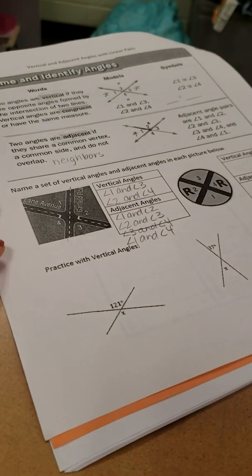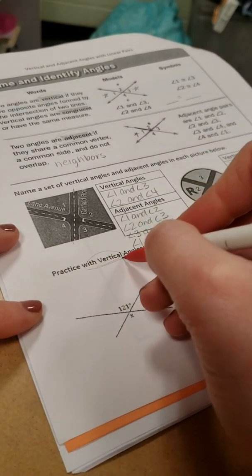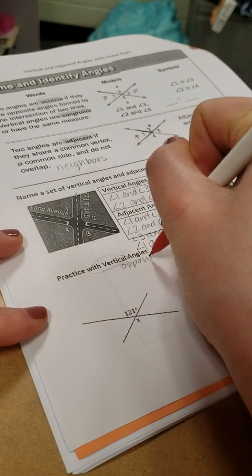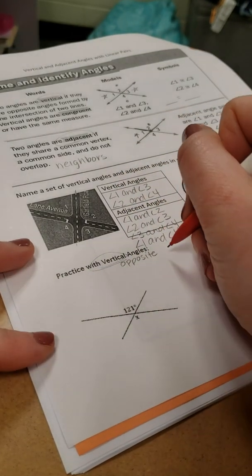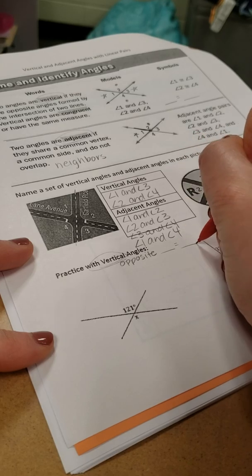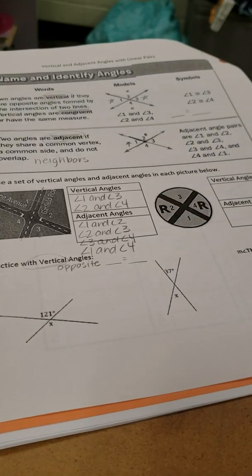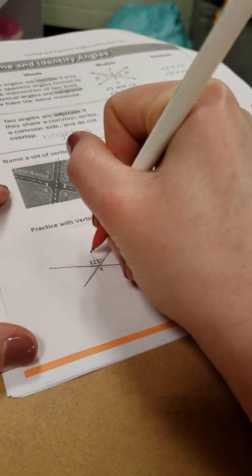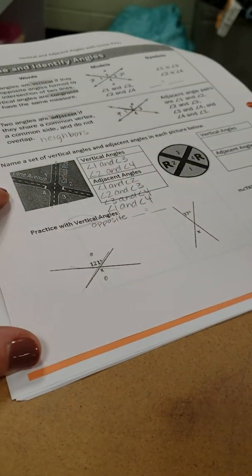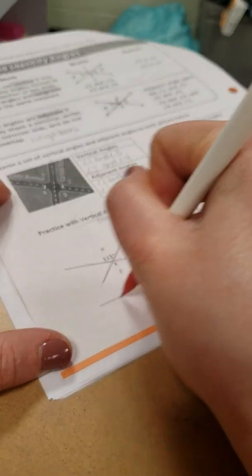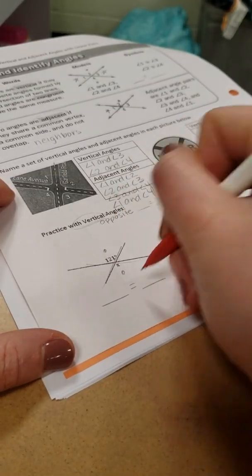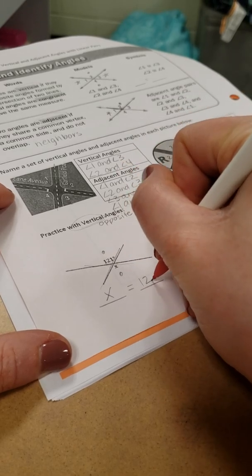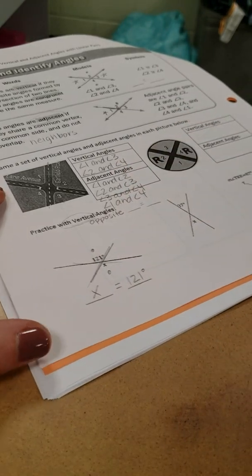Down here, we're going to do some practice with vertical angles. To refresh your memory, vertical angles are the ones that are opposite when we see an X in our picture. When they're opposite, their angle measurements are the same. So we have the setup blank equals blank. If you look in this first picture, there's the X setup. These 2 angles are opposite, so they would be called verticals. This means our setup is blank equals blank. So x is equal to 121 degrees.